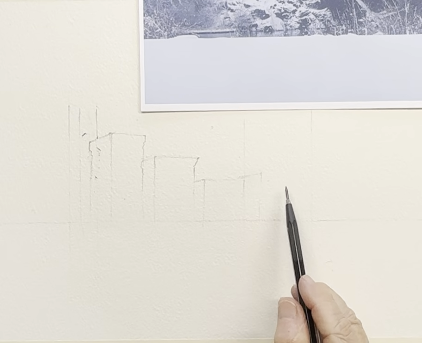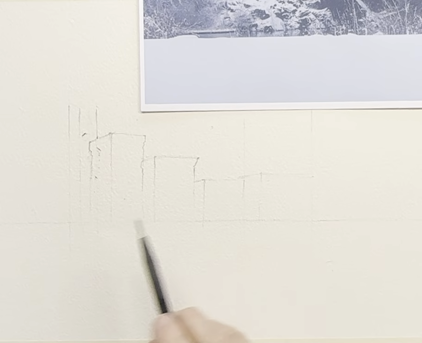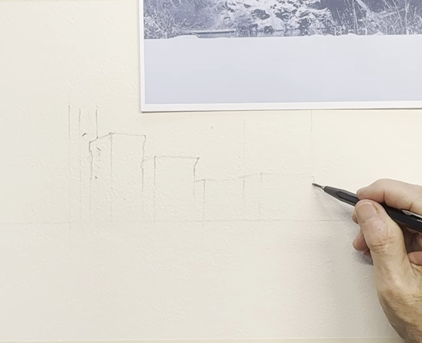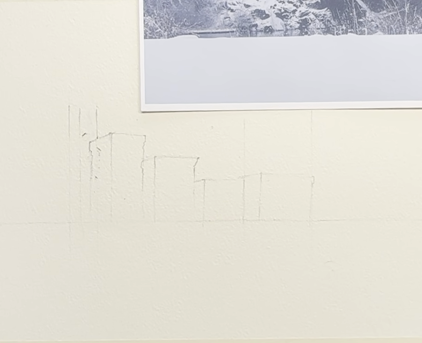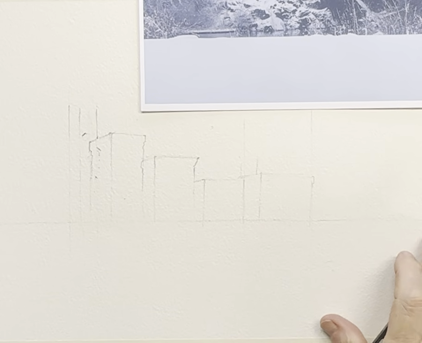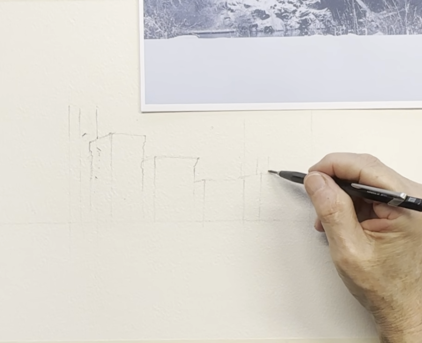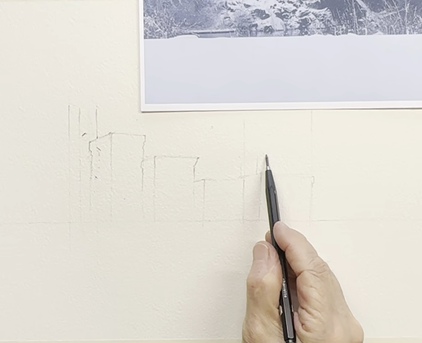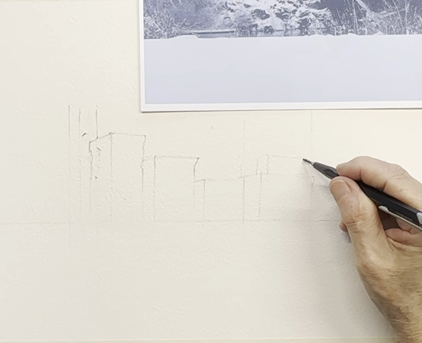So what I'm doing is just carving in, really, the basic shapes of the structure. And I want to talk a bit about what materials I'm using and what I will be using. As a surface, I'm drawing on very textured Baohong watercolor paper, rough surface. This is one of my preferred surfaces for painting in watercolor, but I also love to draw on it too.